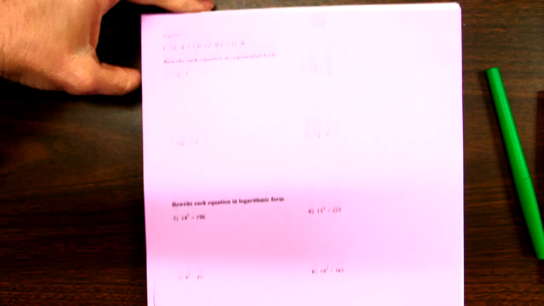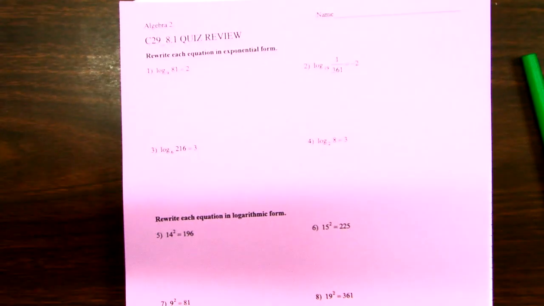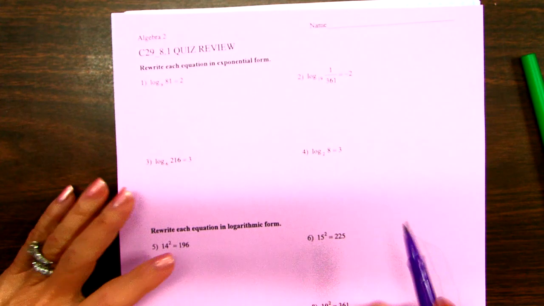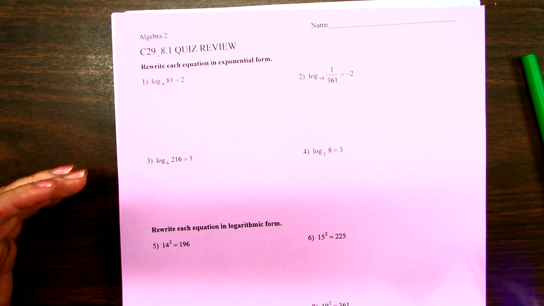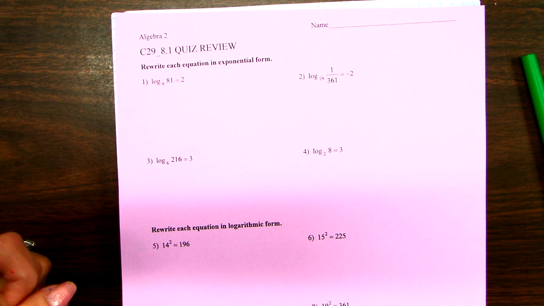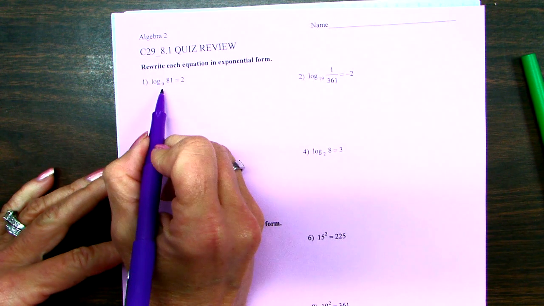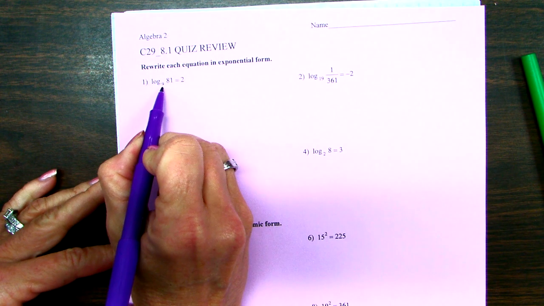Your quiz is tomorrow, and it's shorter than this, okay? But let's go over, we had 3 days of new lessons, Monday, Tuesday, Wednesday, so 3 different things basically on here. So the first 1 through 8 is just rewriting these problems in their other form, okay? I always start with the base, whatever the base is.